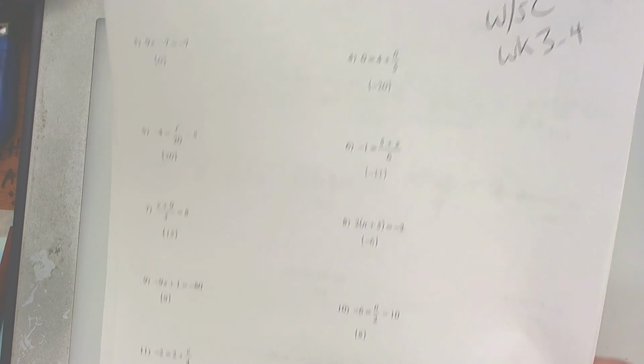So today, if you didn't learn how to solve two-step equations, here they are. And the answers are here as well. Okay? Remember, if you practice, practice, practice, you can be the best.